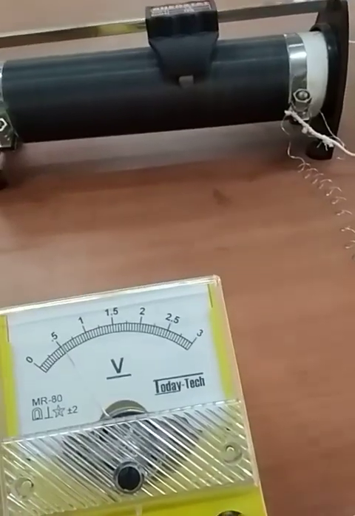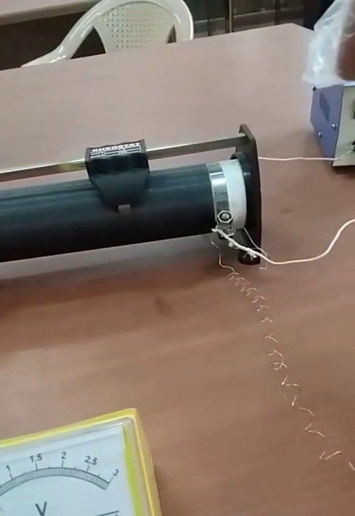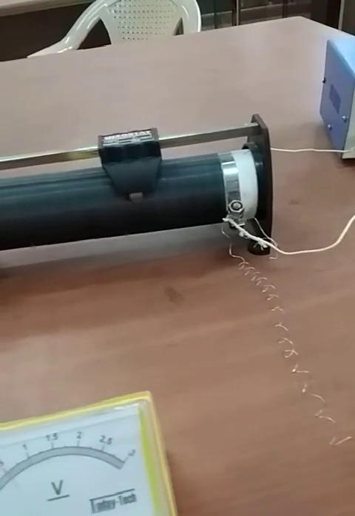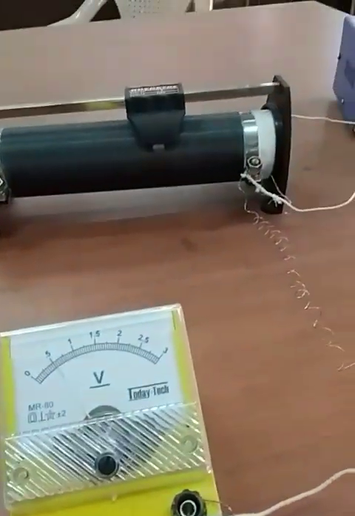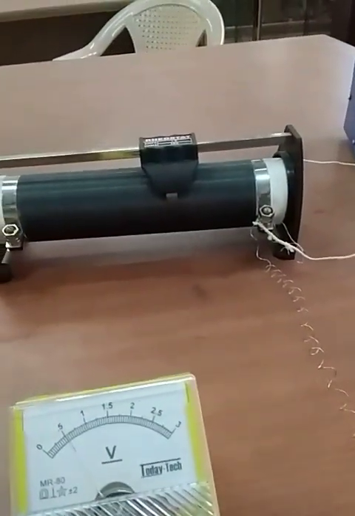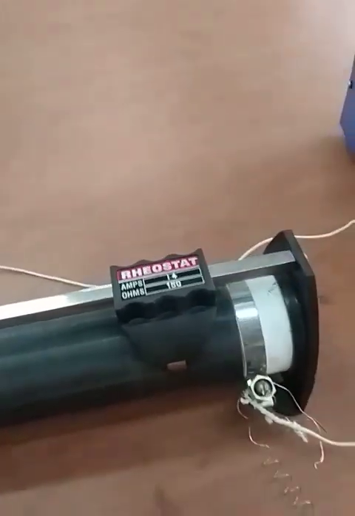Then what we can do is vary the resistance in the circuit. If we vary the resistance of a circuit, the current changes and hence the potential difference should change. So for the next reading, we will change the resistance in the rheostat. You are seeing now we have changed this one.